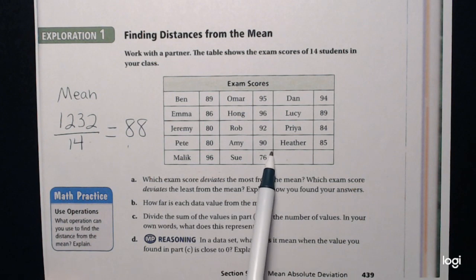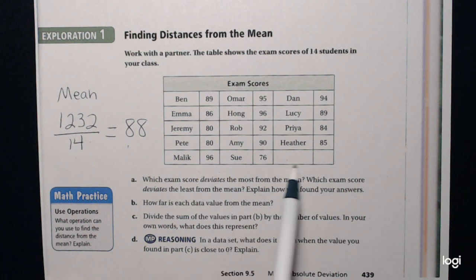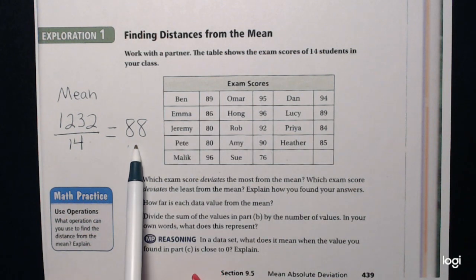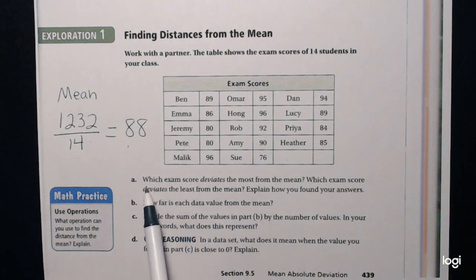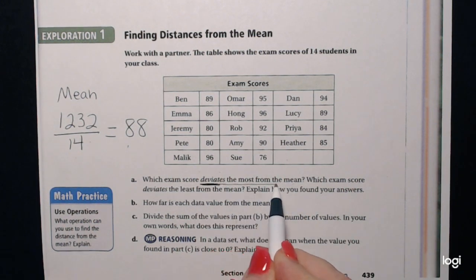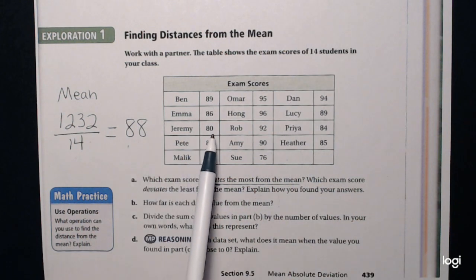Now, for scores on exams, 88 means that's the average. Most of the students in here averaged or were somewhat close to 88. Not all, but some. Now, if you look at the bottom, it says, which exam score deviates the most from the mean? Now, if you remember, if this is the norm, like our road was, which one of these numbers is the furthest away or deviates the most from the norm? Well, in order to do that, we're going to think about this.